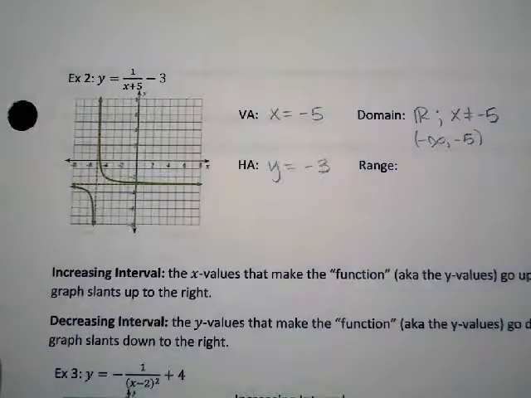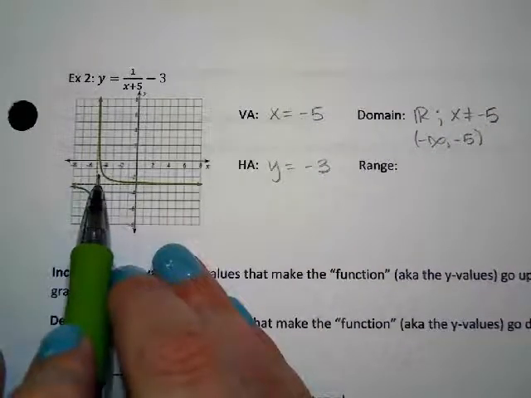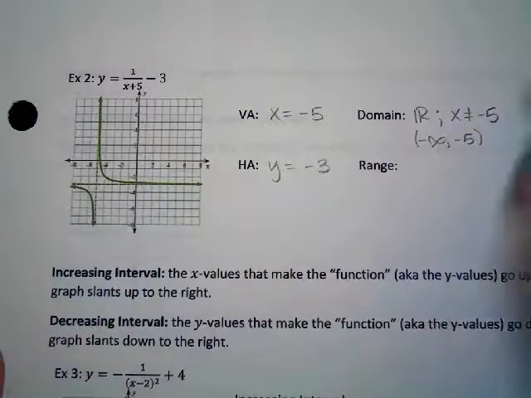So that's the left part of the graph. The right part of the graph starts at -5 and then goes all the way to +∞. So I've got a U, -5 to +∞.